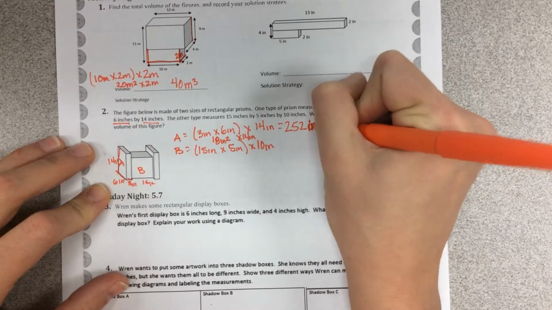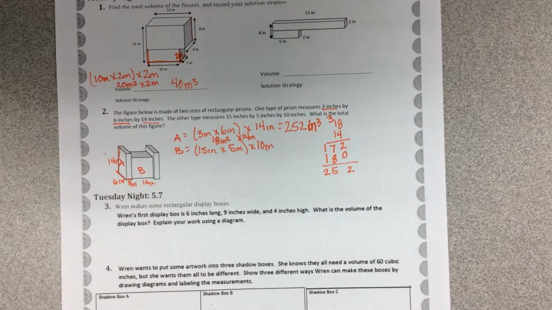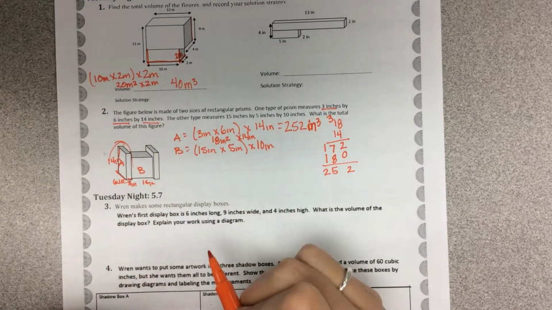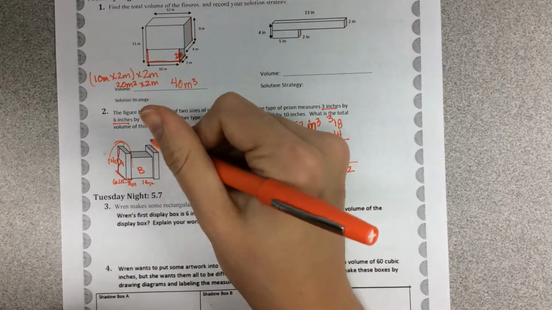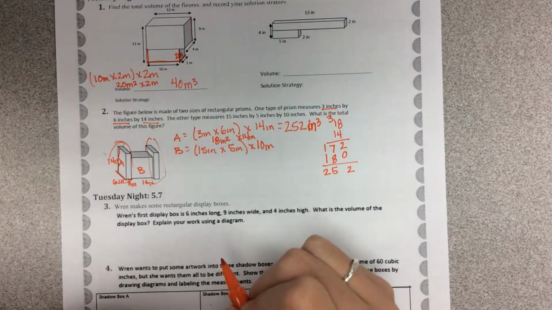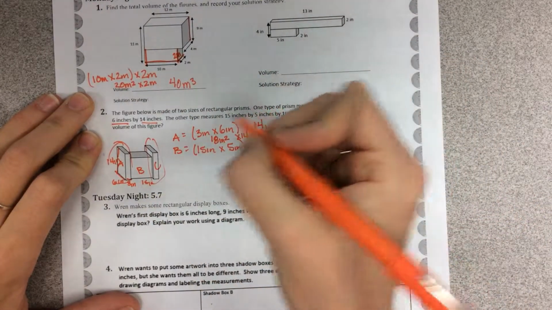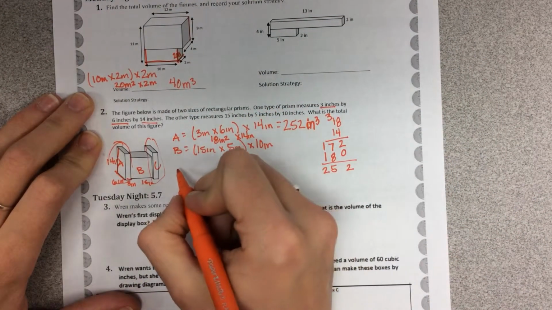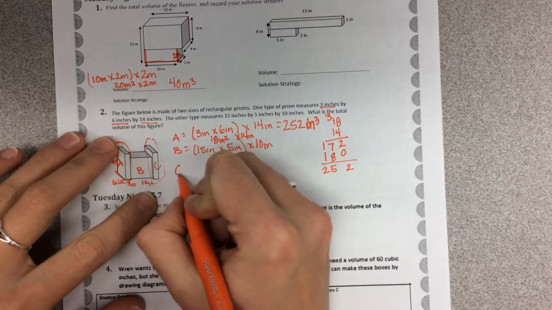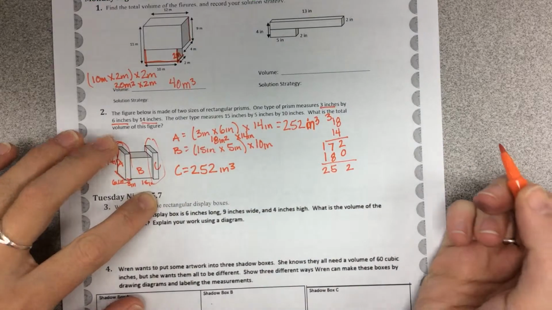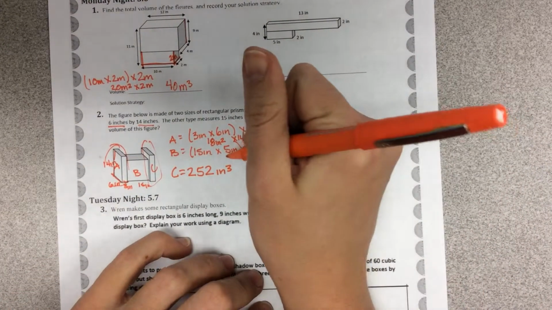Sorry, I almost put centimeters. Keep an eye on that. Inches cubed. Okay, so I know that if this one is 252 inches cubed, then this one is 252 inches cubed. So let's make sure that we know that. The A is 252, B we haven't solved yet, and C we know is 252 inches cubed. Okay, let's solve for B.